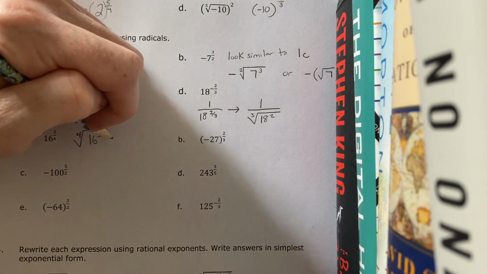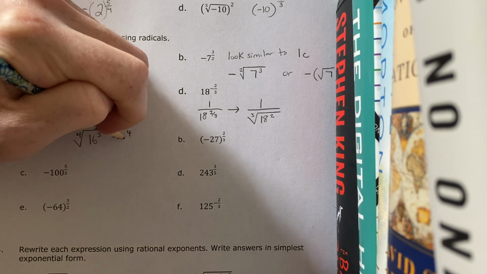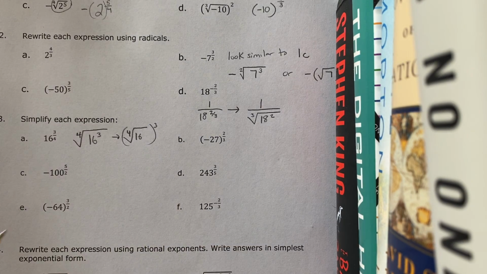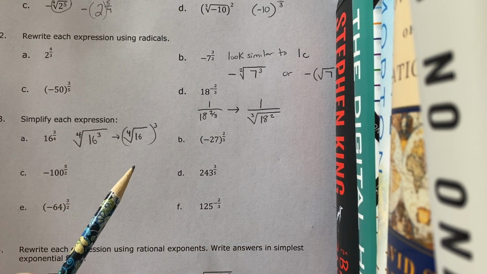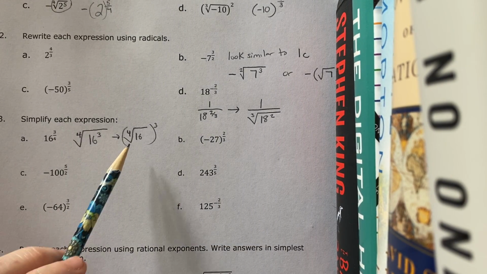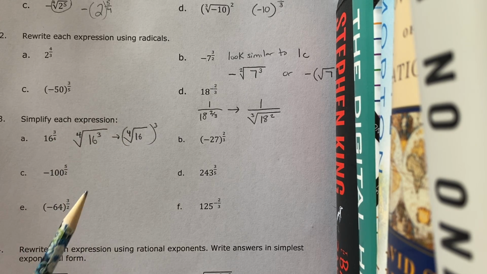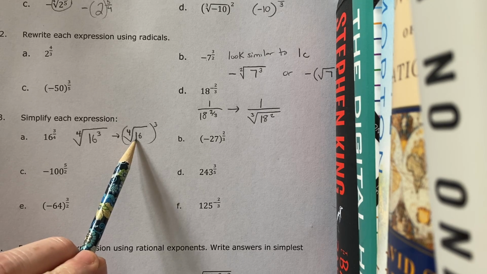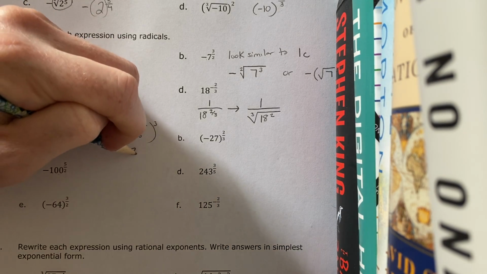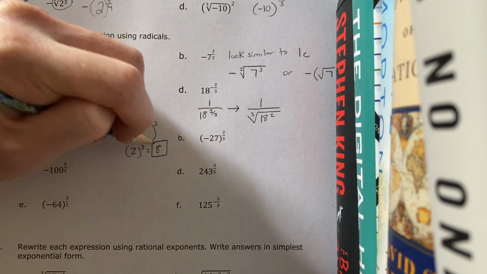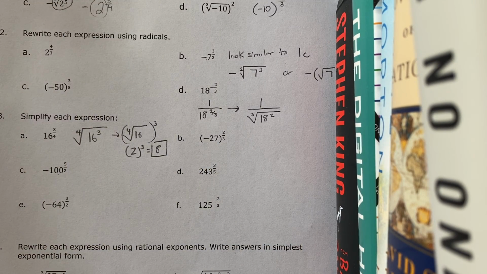All right, some of you might want to write this one like this, right? The 4th root of 16 cubed. Remember, those are the exact same things. The reason why I'm doing this is because if I were to not use a calculator, this would be a little bit easier in my head as opposed to doing 16 cubed and taking the 4th root of that. Here I can take the 4th root of 16 to get 2, and then I'm just doing 2 cubed to get 8. So I can simplify that all the way down to get 8.